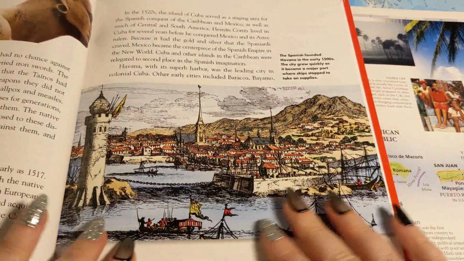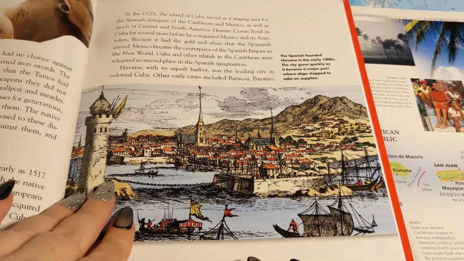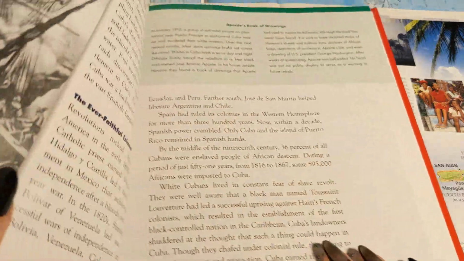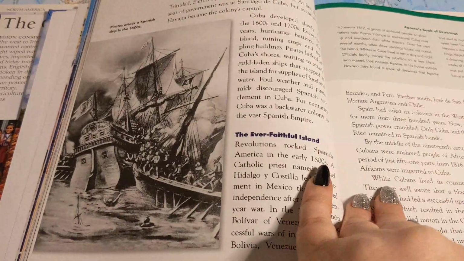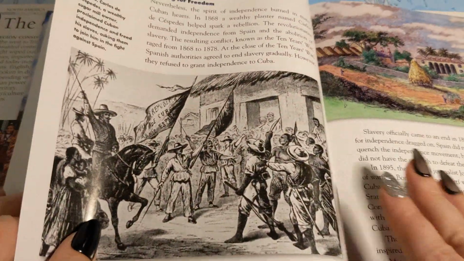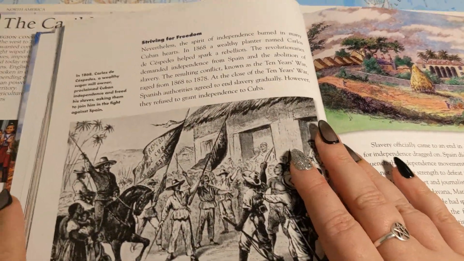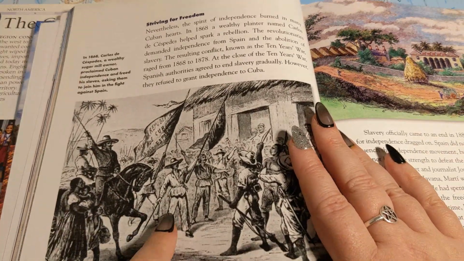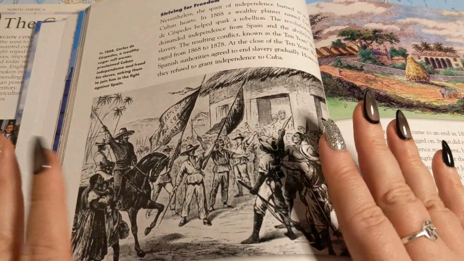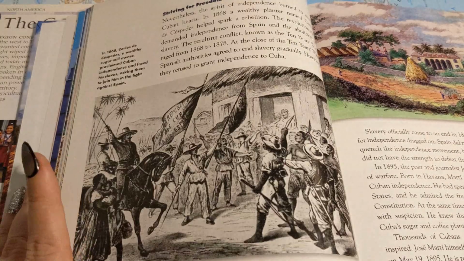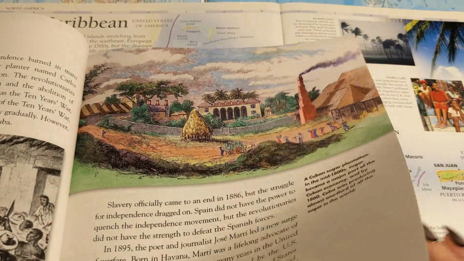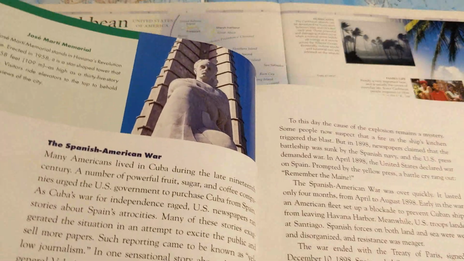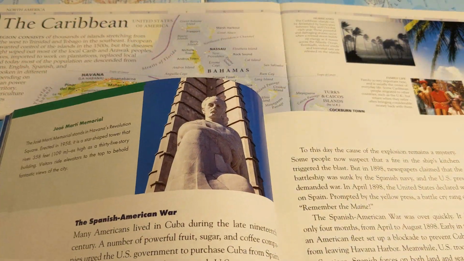And a drawing of Havana back in the 1500s. Some pirates ramming into a ship here. Big headache for the Spanish. Here's Carlos de Céspedes announcing that all the slaves are freed and it's time for revolution. Here's a sugar plantation. And the José Martí Memorial again.